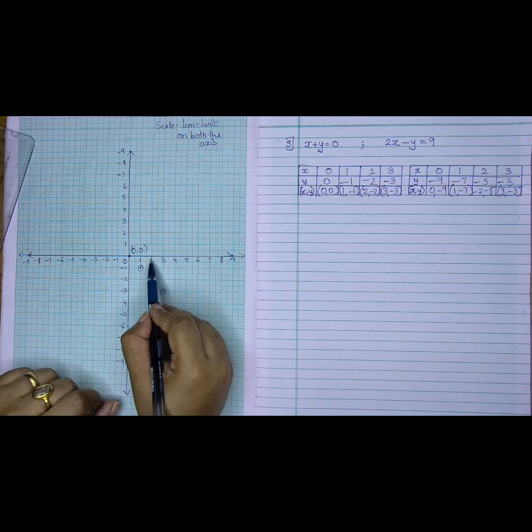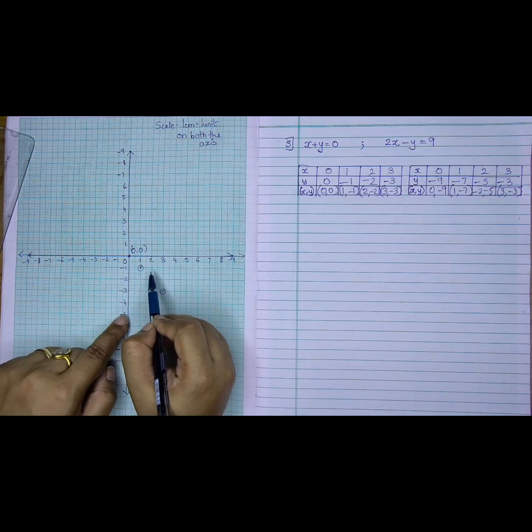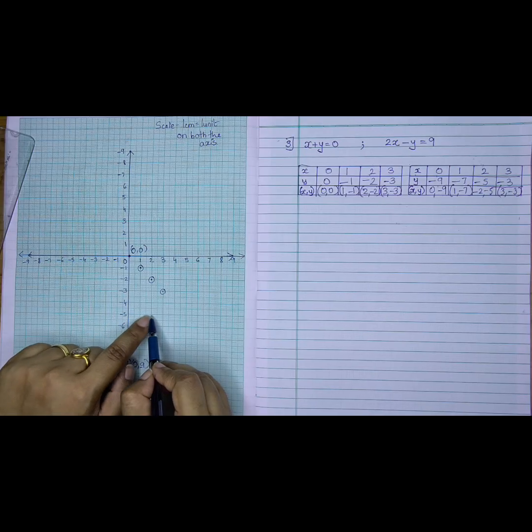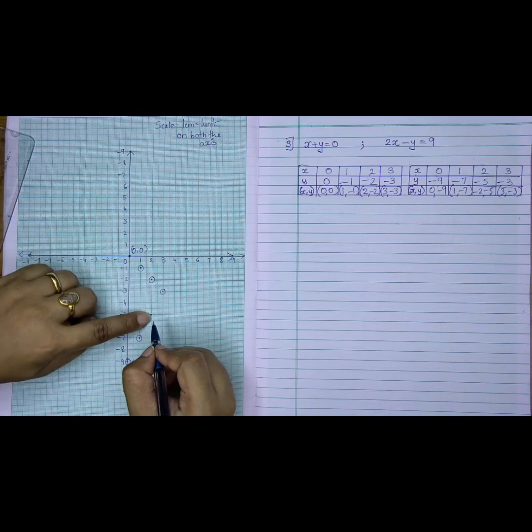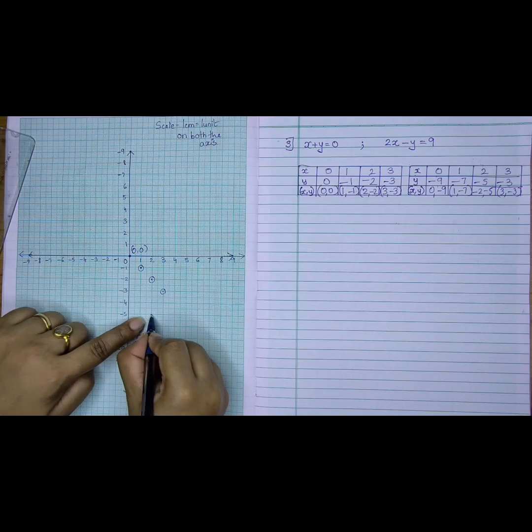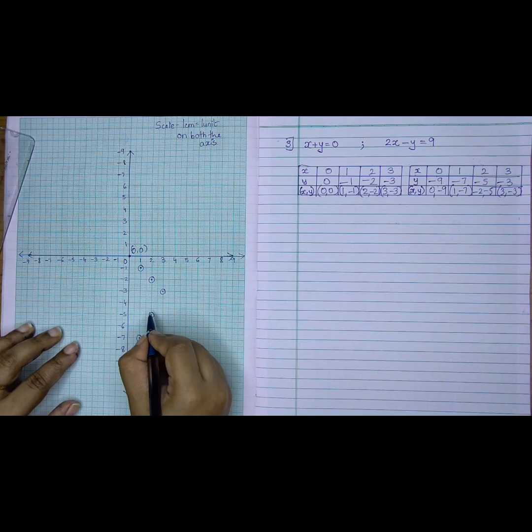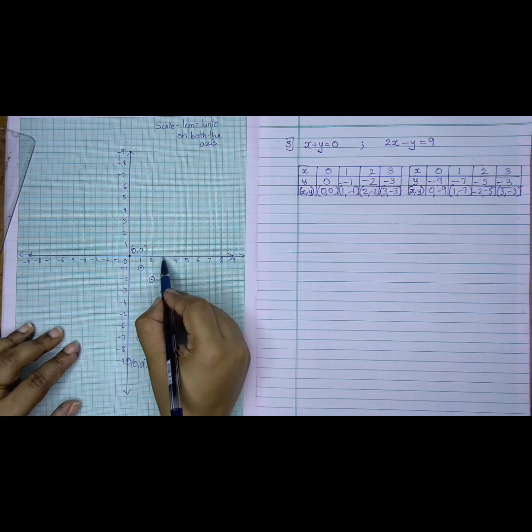So x-axis 2 and minus 5. See, on the x-axis it is 2 and y-axis minus 5. Here they intersect.